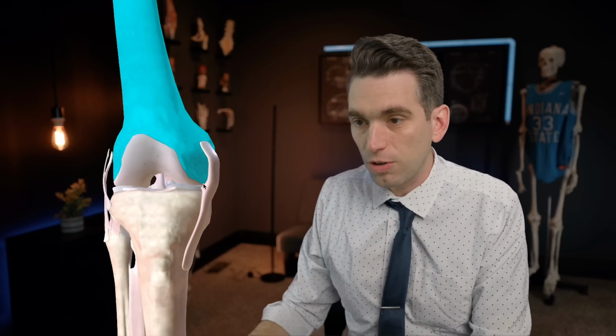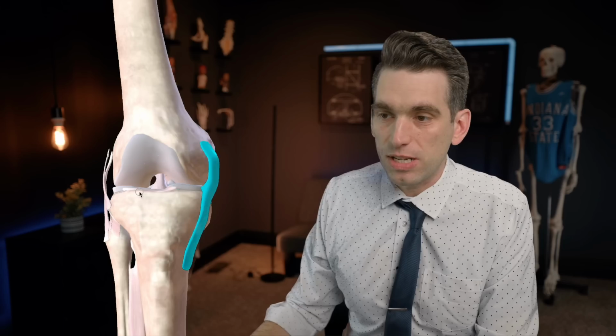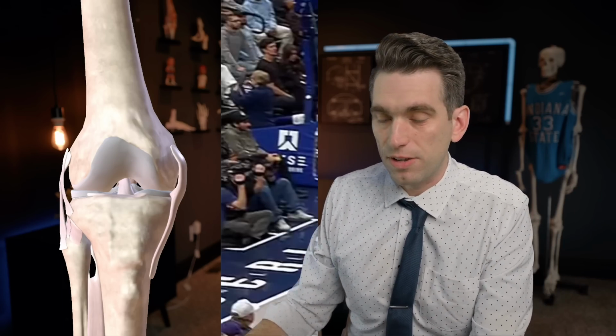Other injuries that can occur are going to be to like the meniscus, not as common with a hyperextension. When we talk about the collateral ligaments on the side of the knee, that often comes into play if there's been a lot of varus or valgus, meaning side-to-side movement. And so it's helpful to go back and look at our injury mechanism to try and understand that.